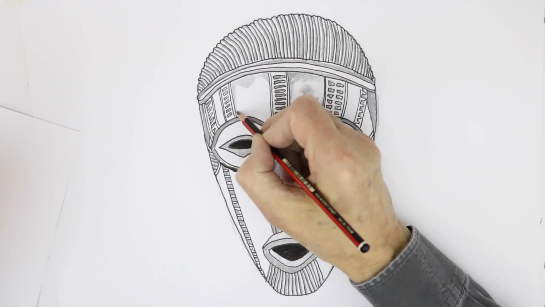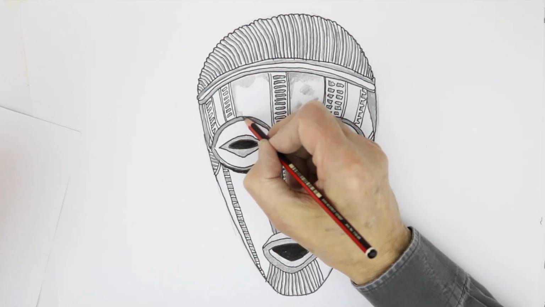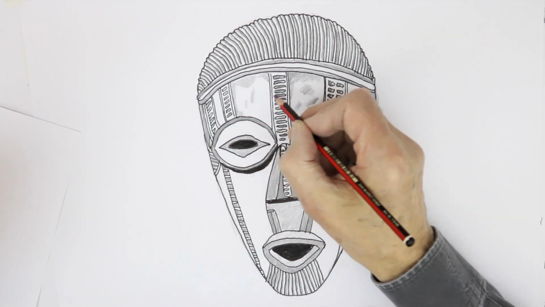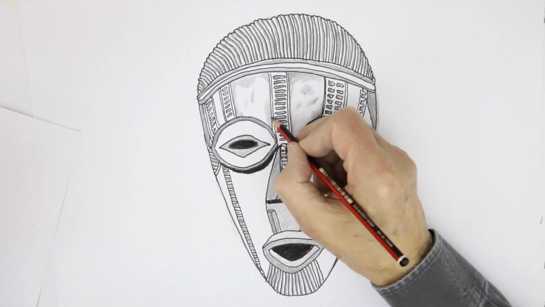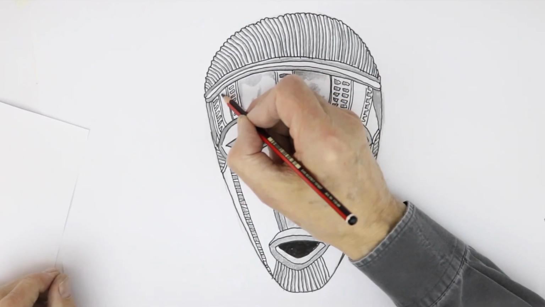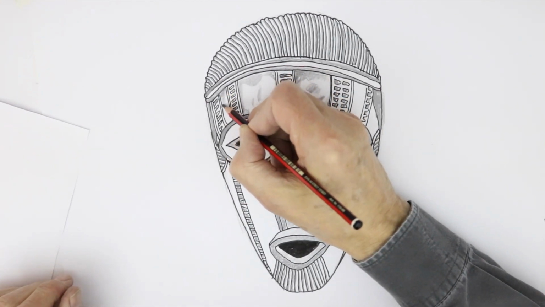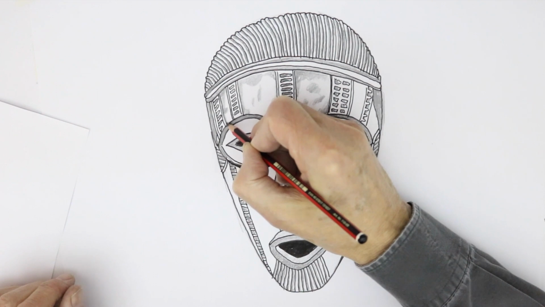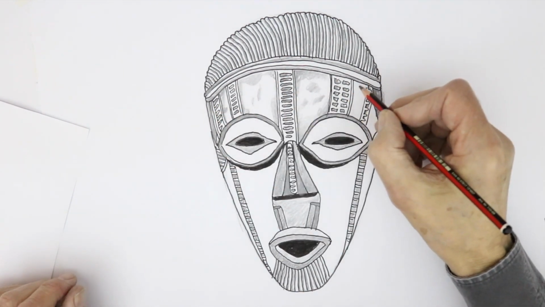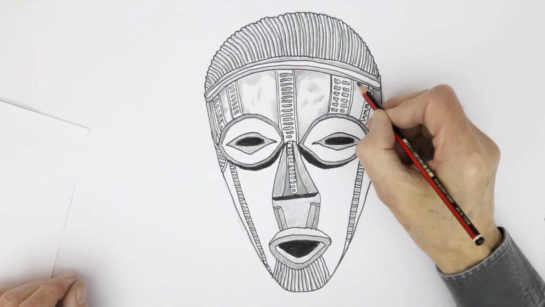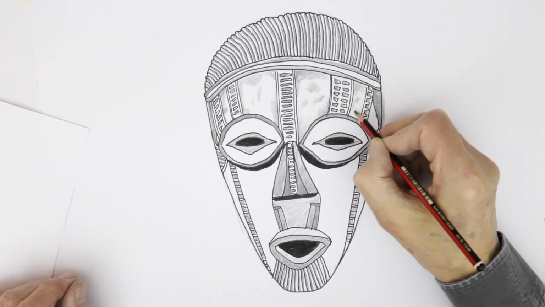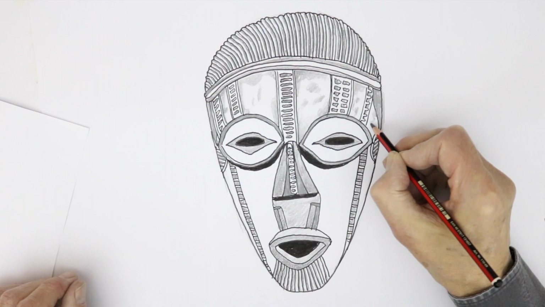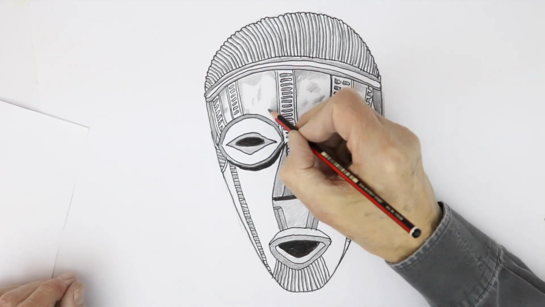Then come down this side here. And a couple of marks here. And move over to here. Darker here with some of the marks appearing there, and on this part too. A couple of scores and scratches there.